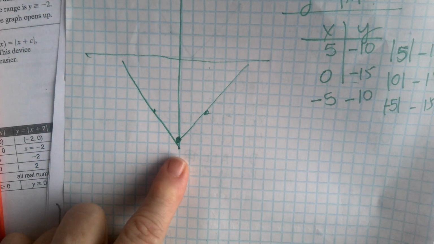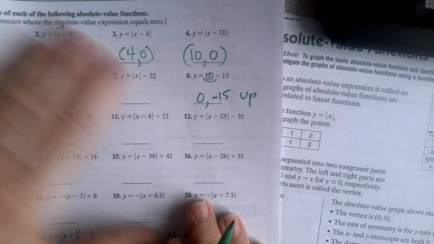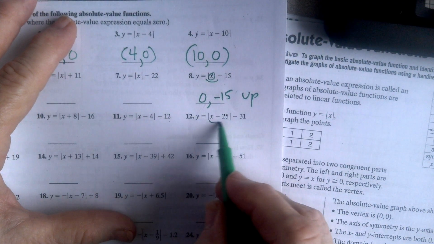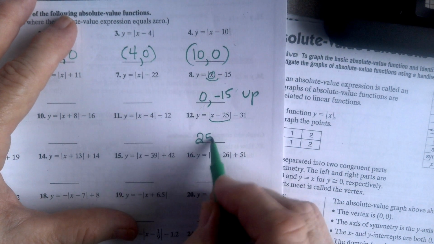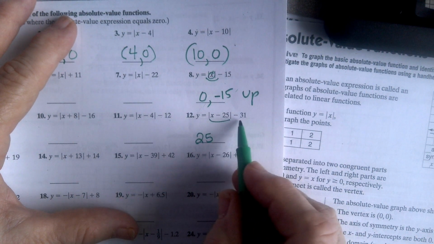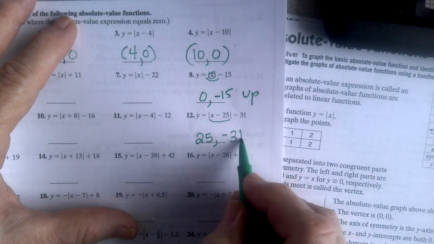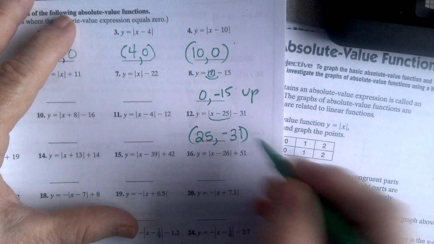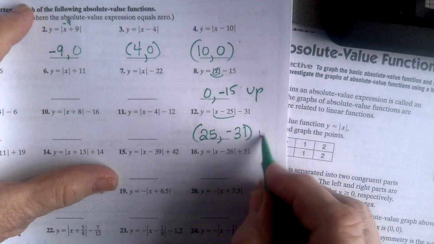So let's see if we can get these a little bit faster. By the way, is this graph going to go, we already see, it goes up. We might as well do that. This one goes up. So let's look at this one right below. How can I make this absolute value expression 0? Positive 25. And when that is a positive 25 and that becomes a 0, what is the y going to be? Negative 31. I do not want to graph this. That is your vertex point. Is this graph going to go up or down? Up, because it is positive.